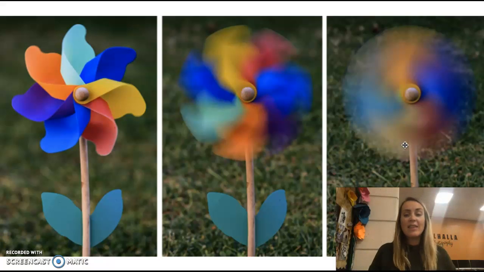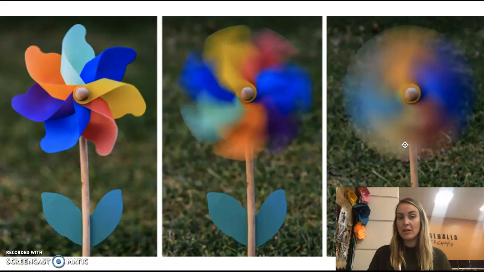And then I revisit the question and I say, okay, well, what if I told you that in every single photo, the pinwheel is spinning at the exact same speed? Because it is. In every single photo, the pinwheel is spinning at the same speed. And then I ask the question again, okay, so now how do you think this image was captured?